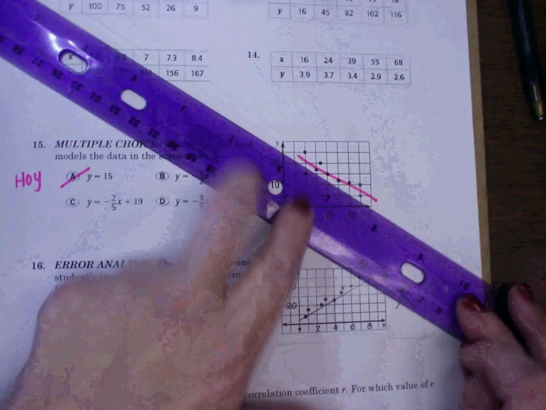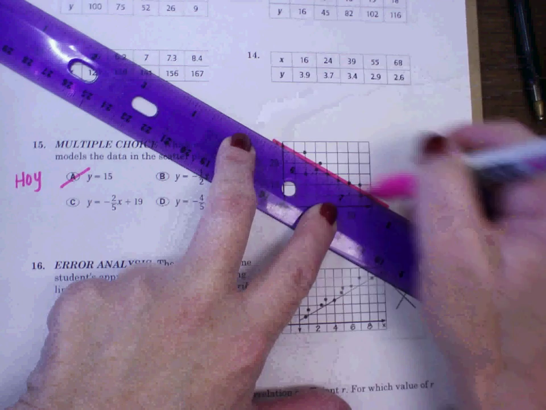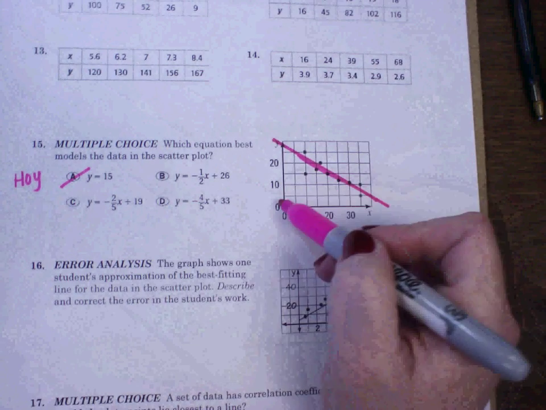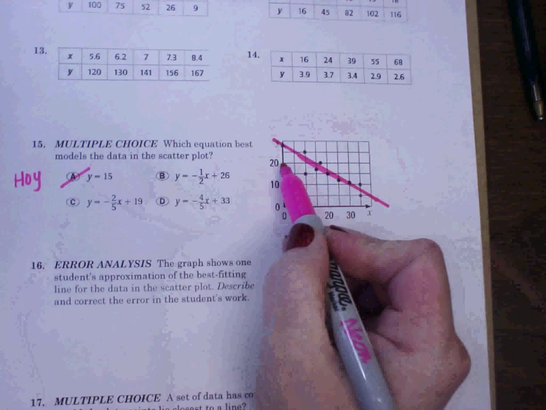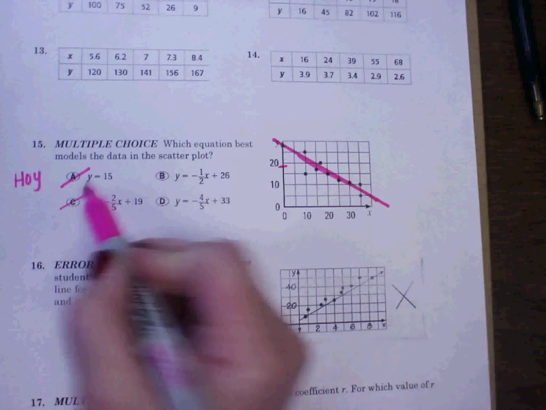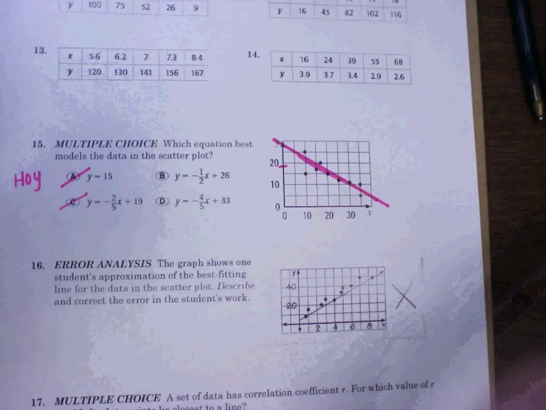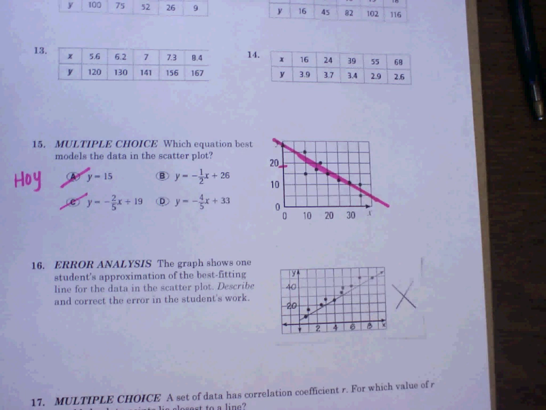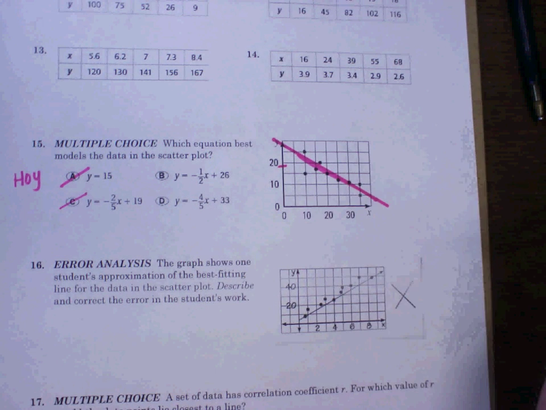All right, let's go. So which y-intercept, let's talk about which one you would eliminate. I would definitely eliminate 19, right? If I extend this line, it's definitely not going to hit the y-intercept at 20. 20 is right here, correct? So it's definitely not that one.